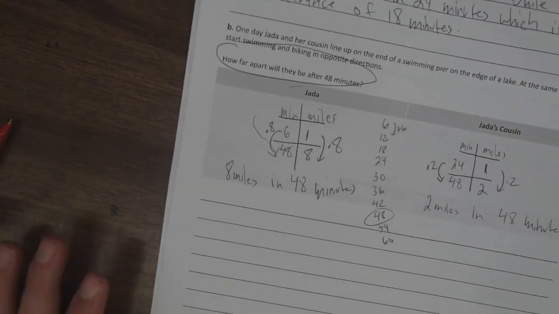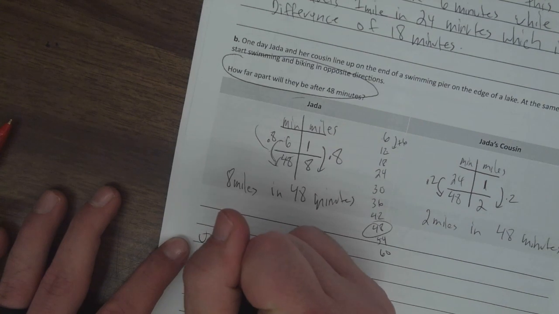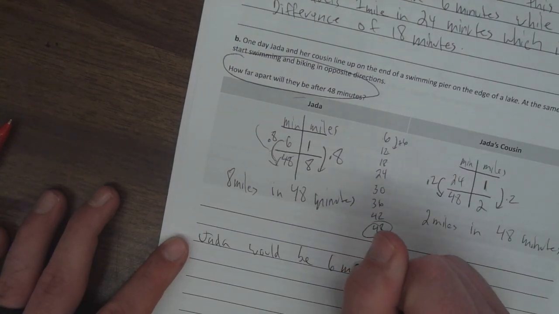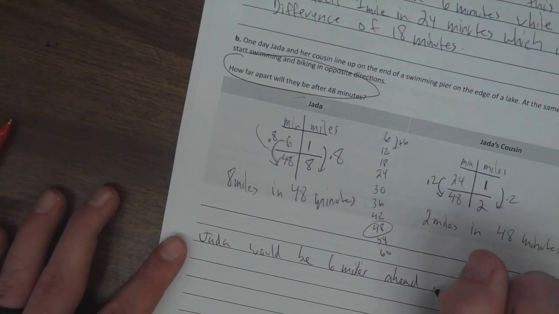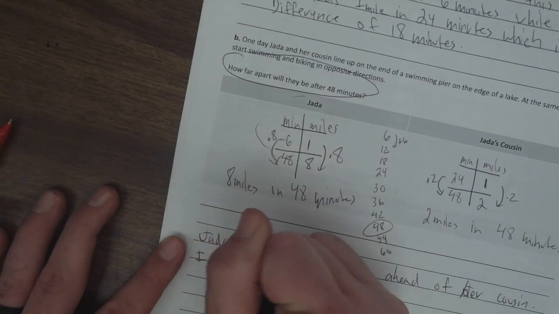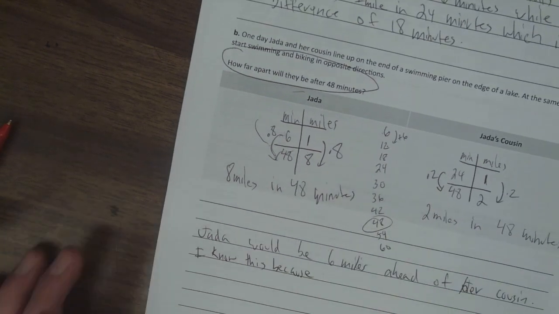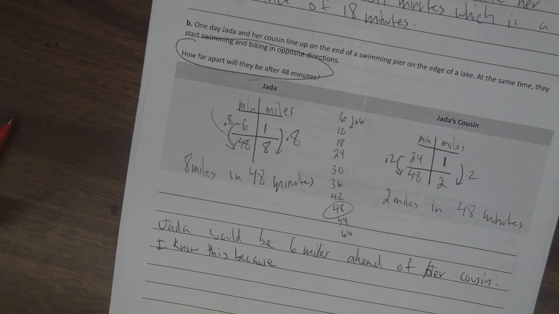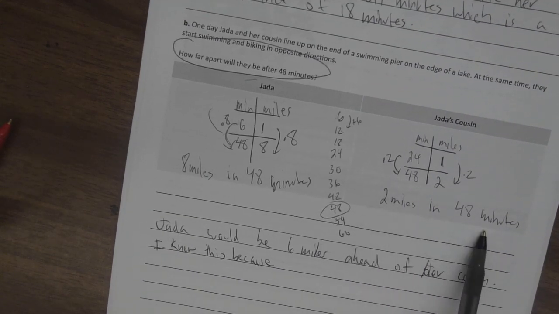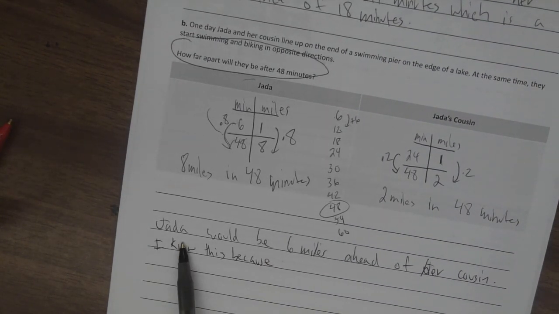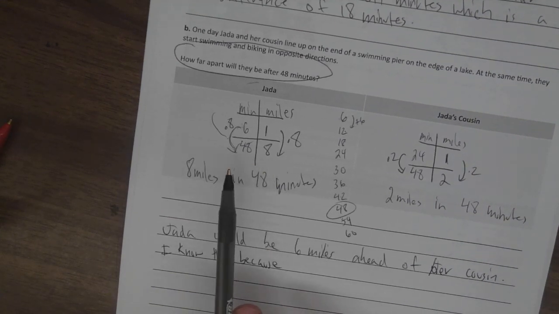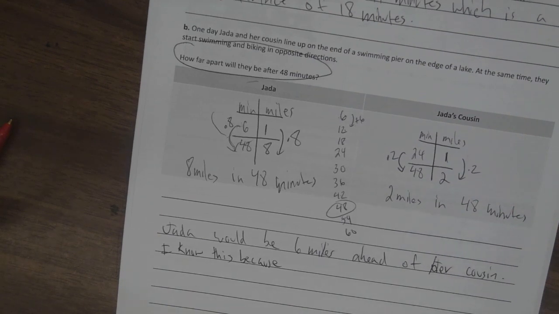And so then our sentence frame would be as follows. So we would do 8 miles minus 2 would be 6 miles ahead of her cousin. And then we would say, I know this because. Now, I'm pretty confident that you guys would be able to go from this point, looking at our math, on how to explain our reasoning. So we're just going to explain, we found out that Jada went 8 miles in 48 minutes, while her cousin went 2 miles in 48 minutes, and we did that through equivalent ratios. And then we understood that after 48 minutes, Jada would be 6 miles ahead. Why? 8 minus 2 is 6. And then we'd say, I know this because, and then we'd restate how we found out how far Jada went, restate how far her cousin went, and show that as our reasoning.